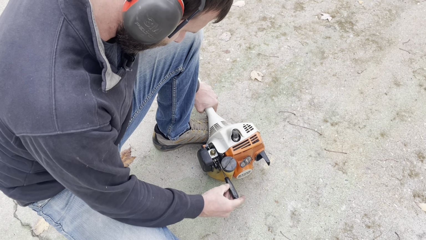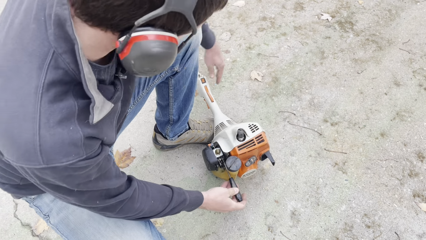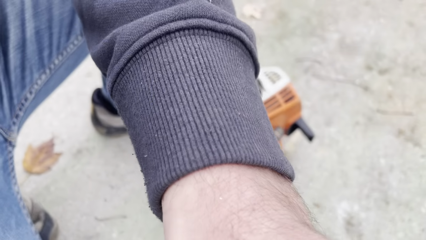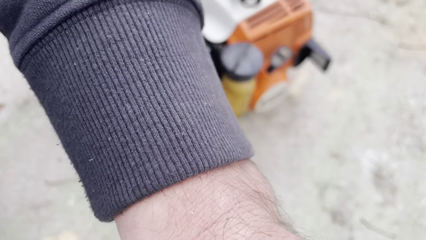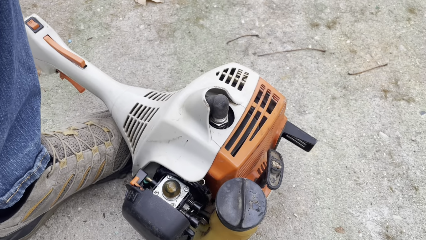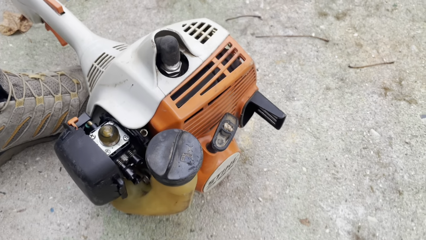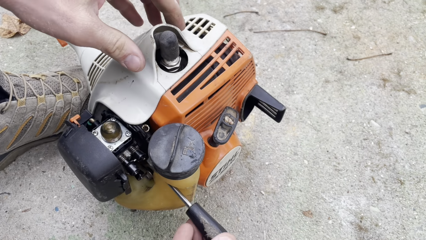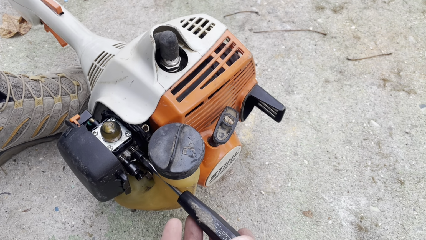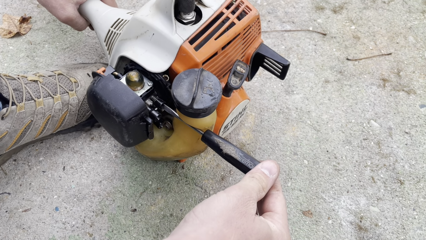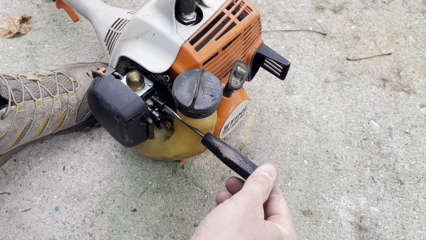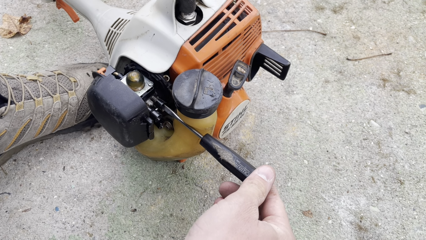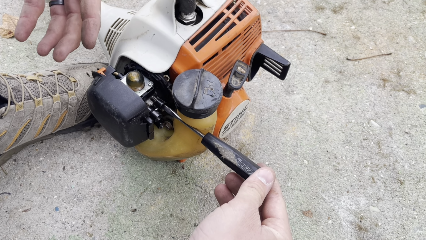You can see here my marking is up. Sorry, let me bring you in closer. So I'm going to have this marking facing the sky. That's my starting point. And I'm going to tighten it and lean it out first. The engine may die, or at least it'll start running more poorly. Then I'm going to come back the other way, and then I'm going to find the happy medium.